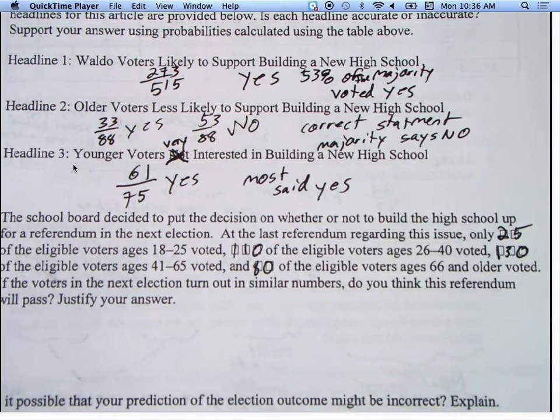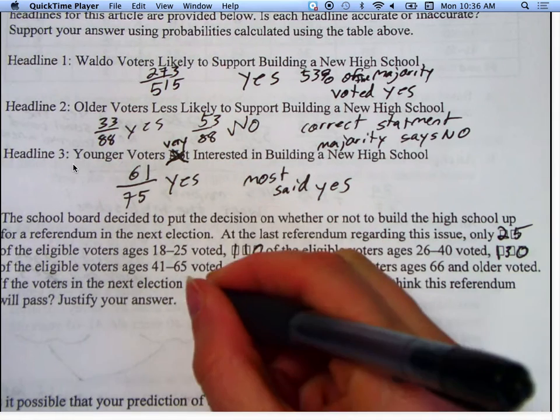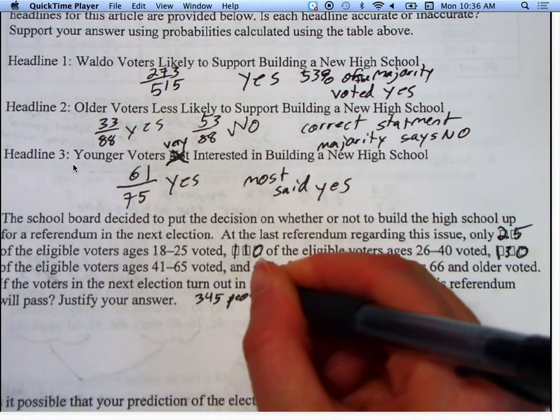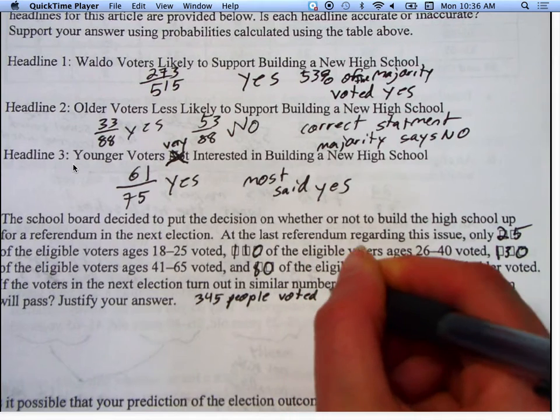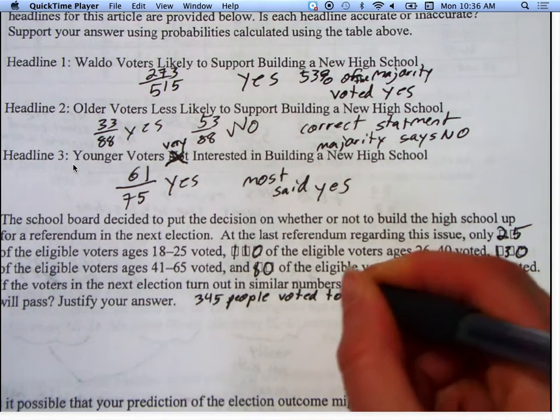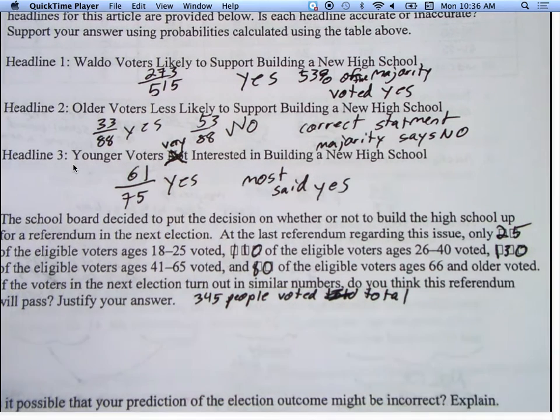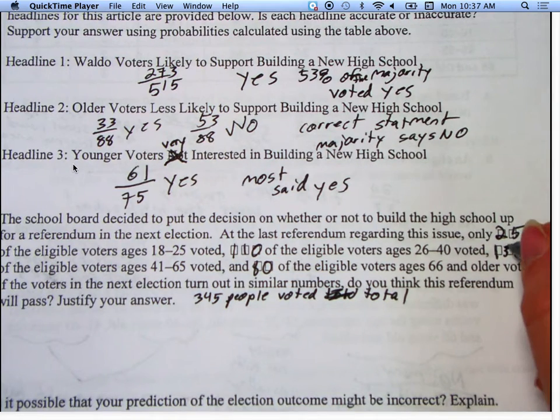How am I going to figure out if the vote will pass if we only voted this many people? Okay, how many people voted this time? It's not 515, right? How would I find out how many people voted? So, when we add them all up, what do we get? 345. Okay, 345 people voted total. 130. That's a 3.